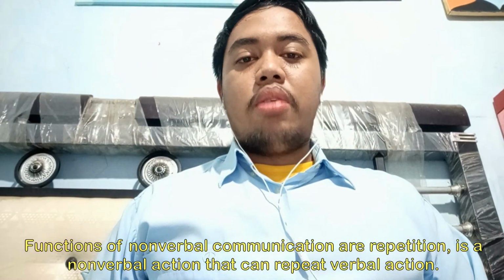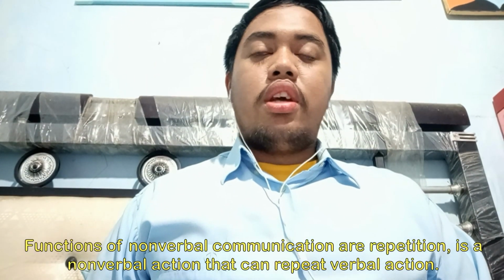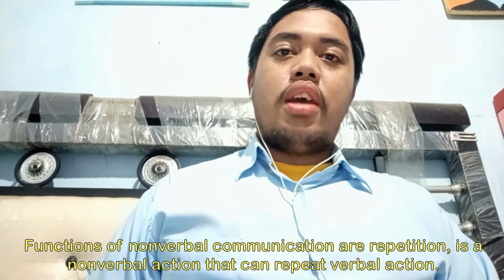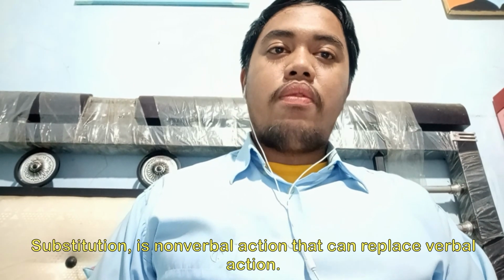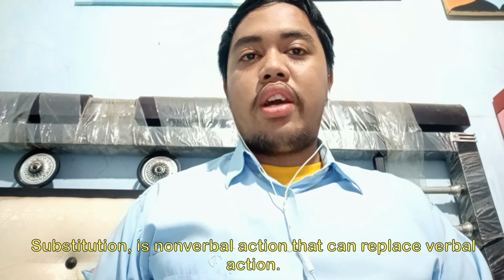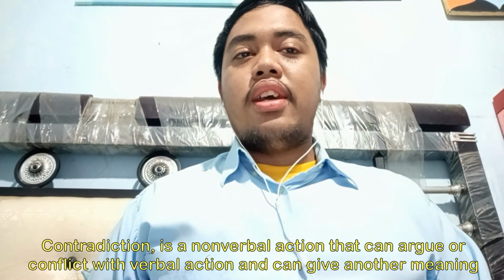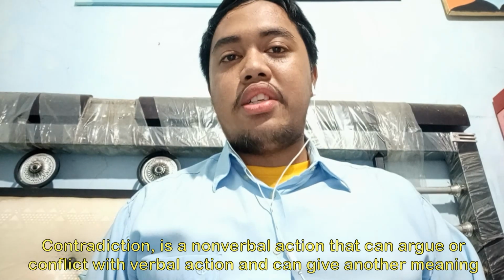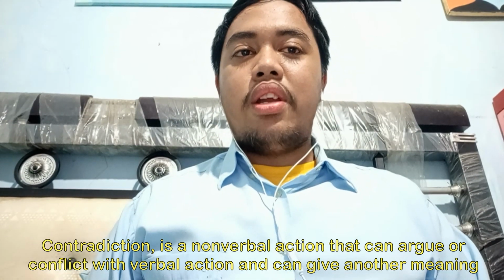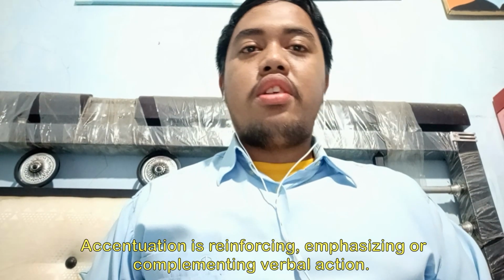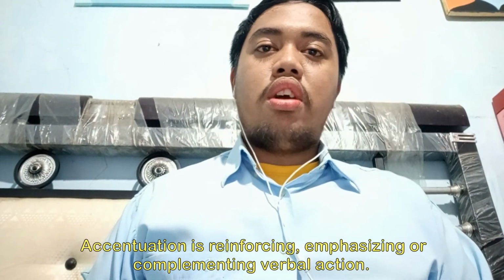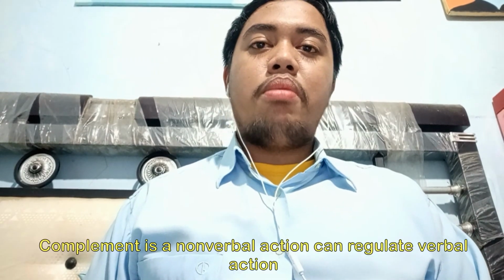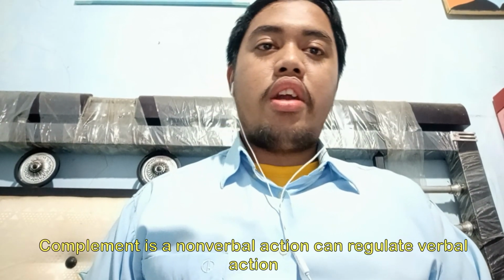Functions of nonverbal communications are repetition, which is a nonverbal action that can repeat verbal action. Substitution is nonverbal action that can replace verbal action. Contradiction is a nonverbal action that can argue or conflict with the verbal action and can give another meaning to the verbal message. Accentuation is reinforcing, emphasizing, or complementing verbal action. Complement is a nonverbal action that can regulate verbal action.